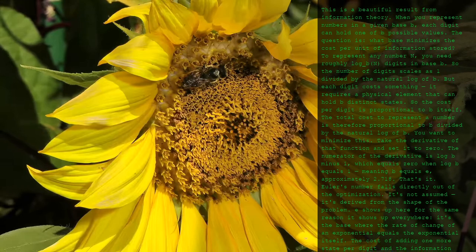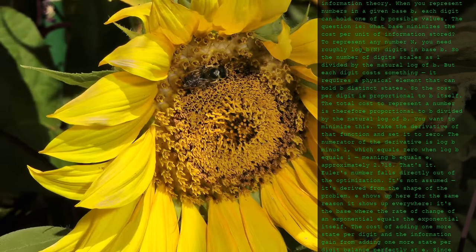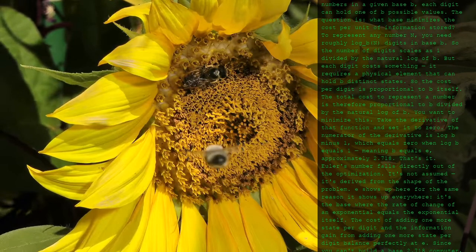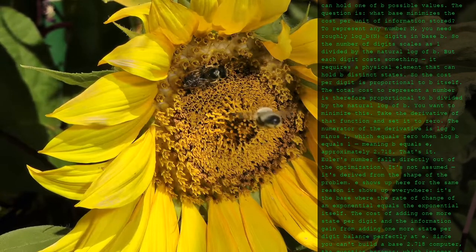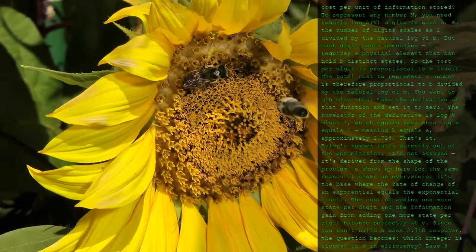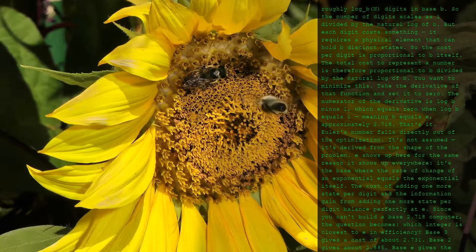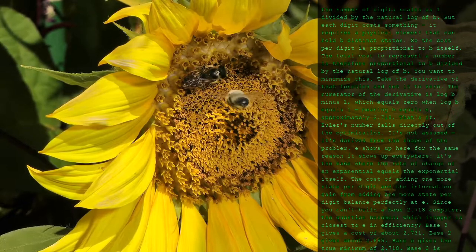But each digit costs something, it requires a physical element that can hold b distinct states. So the cost per digit is proportional to b itself. The total cost to represent a number is therefore proportional to b divided by the natural log of b. You want to minimize this. Take the derivative of that function and set it to 0.